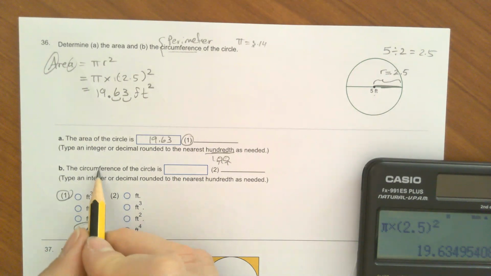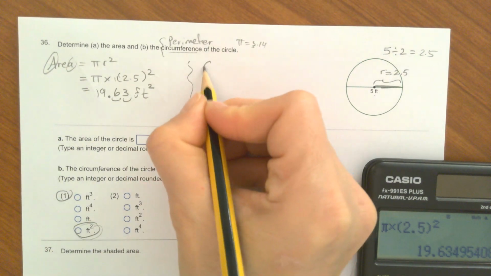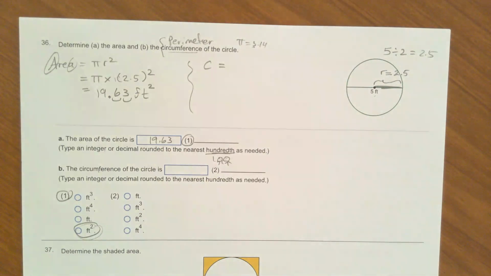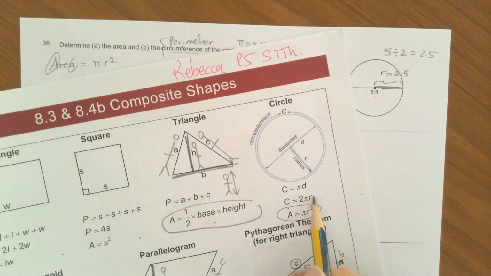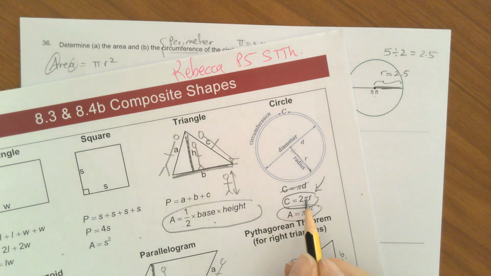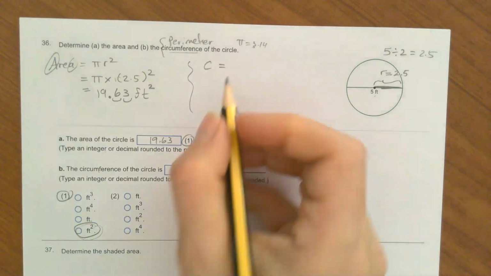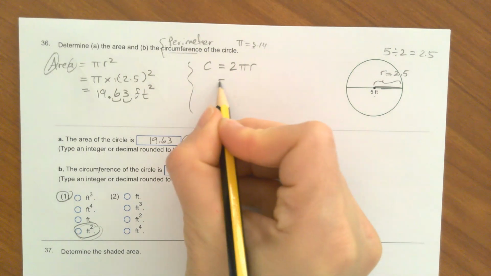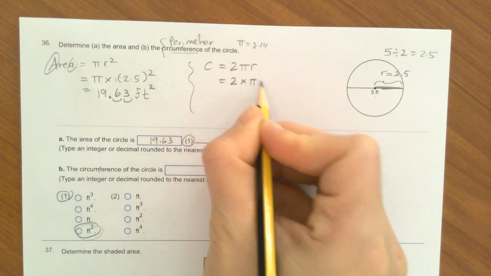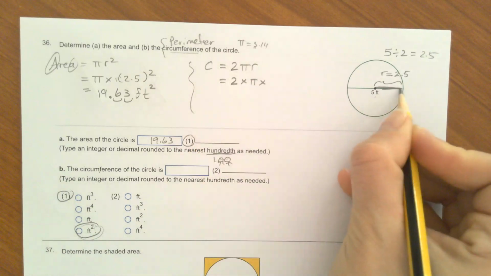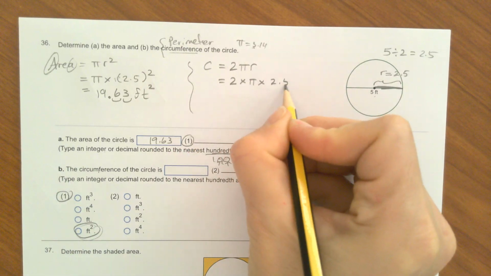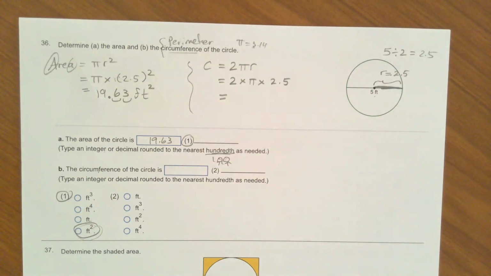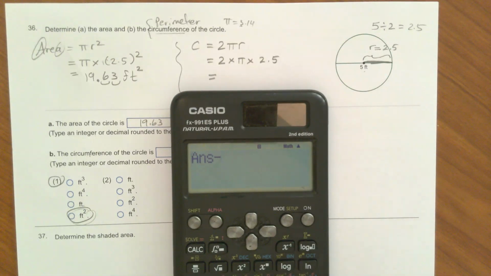So now it says circumference. Now circumference is the same as perimeter. That's the formula. Circumference, don't use the one with a D, use the one with R, because that's the one most people use. Circumference equals 2 pi r. So that's 2 times pi times, what's r? Halfway across the circle, that's 2.5. So 2 times pi times 2.5.